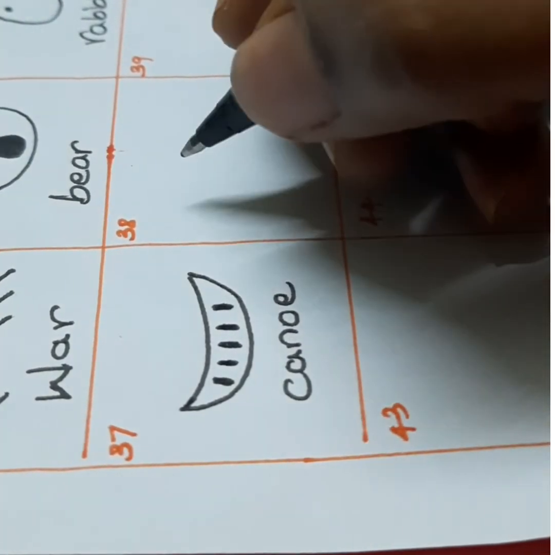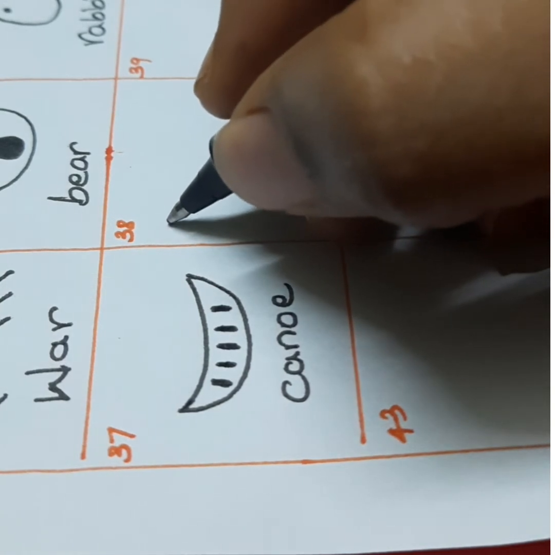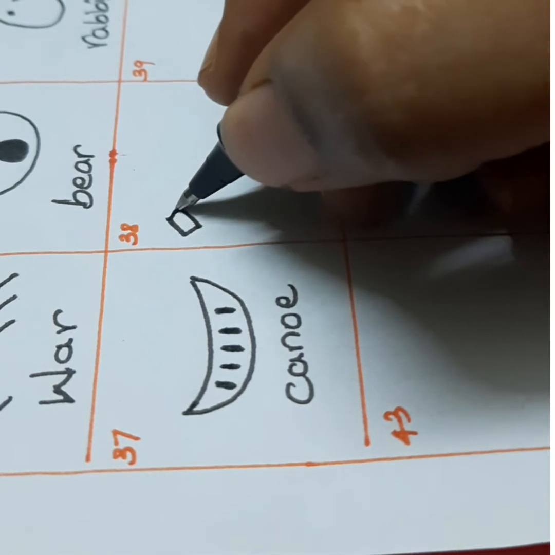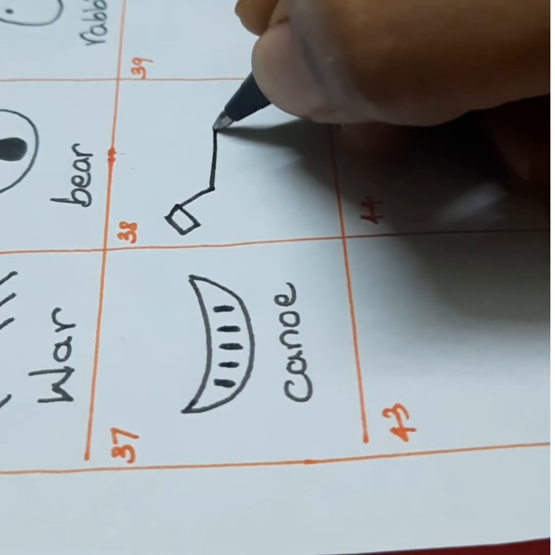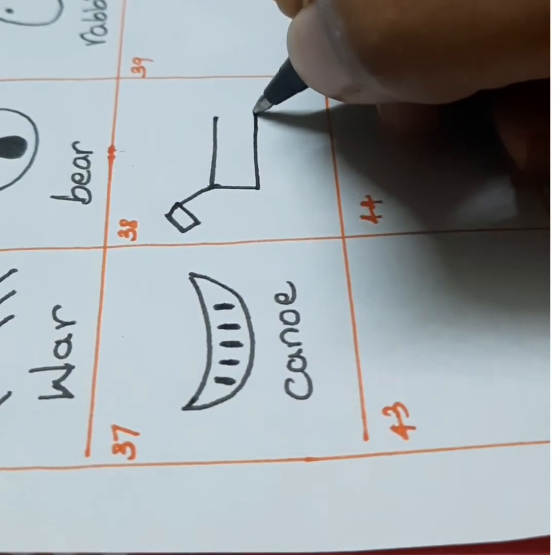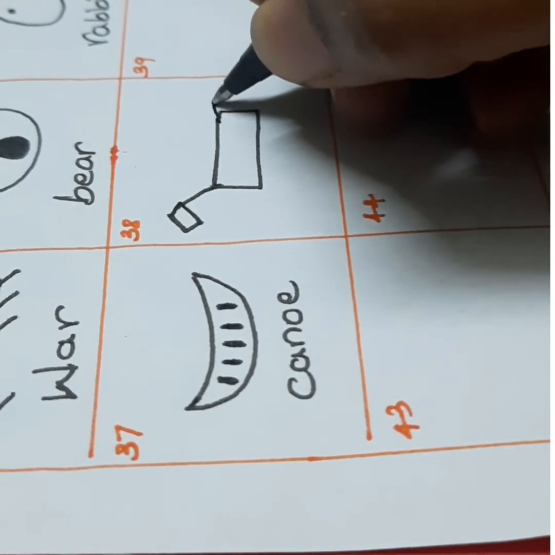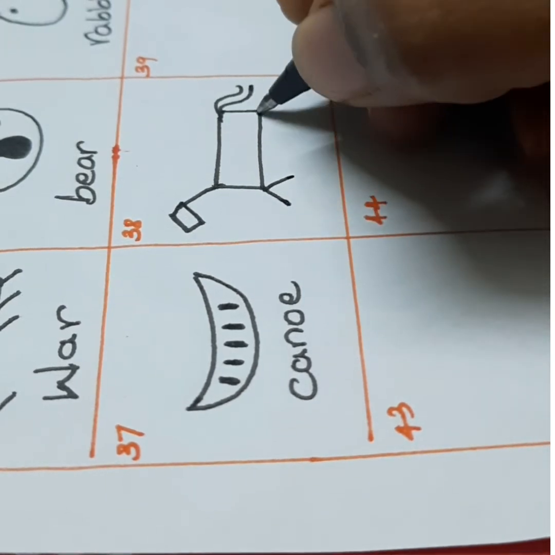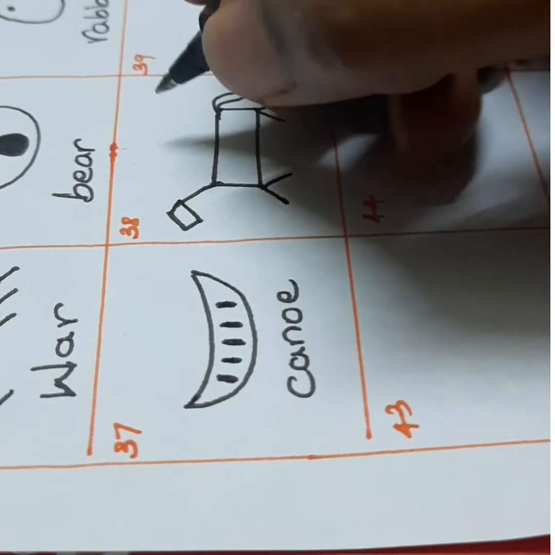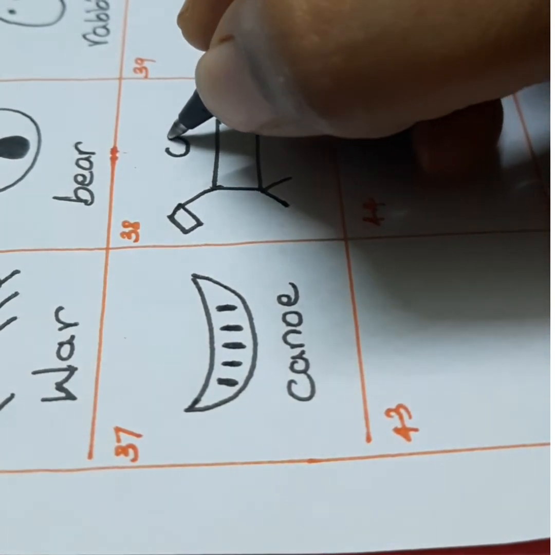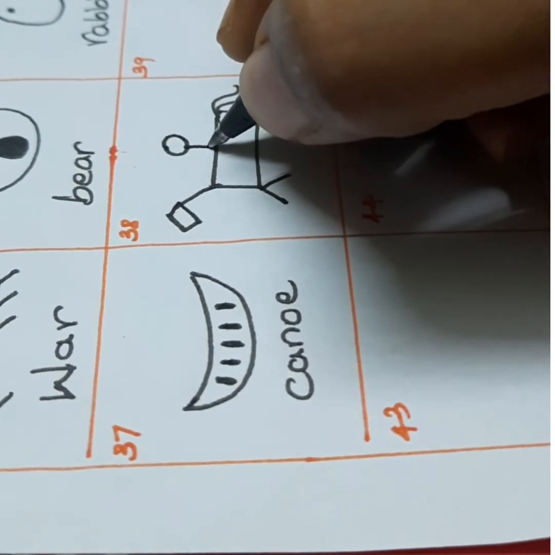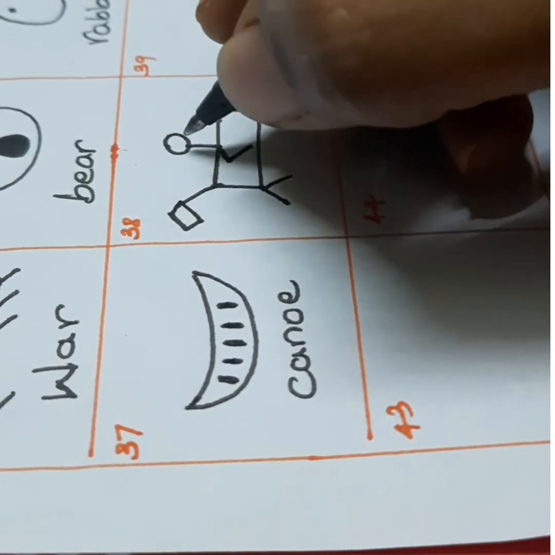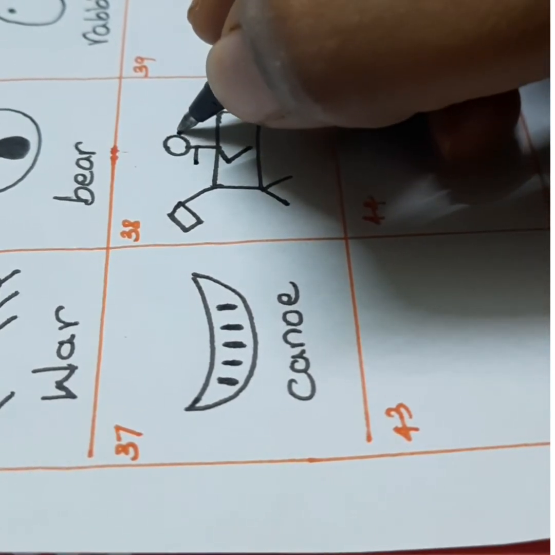And the next symbol is the warrior. This is a very interesting symbol, and a very beautiful symbol also. So look at this. Draw the first small square shape. Draw the cross slanting line and draw the rectangle. Draw the two curved lines and legs are the two slanting lines and draw the human shape on that horse. This is a very beautiful symbol.